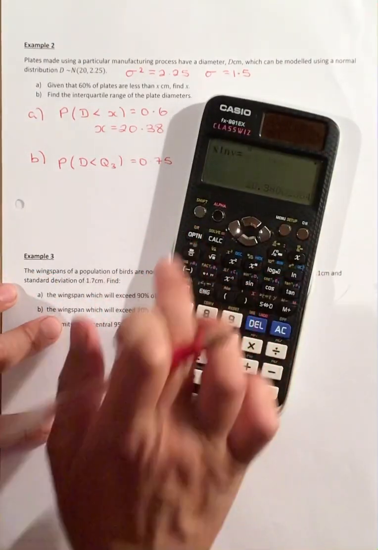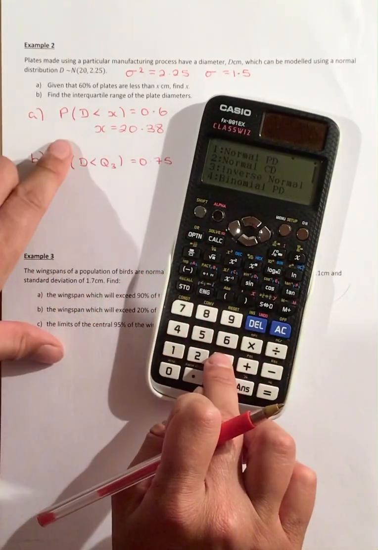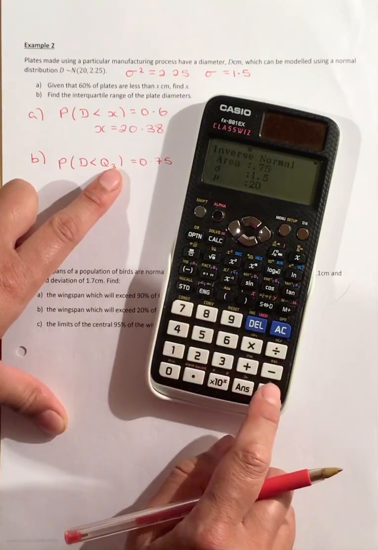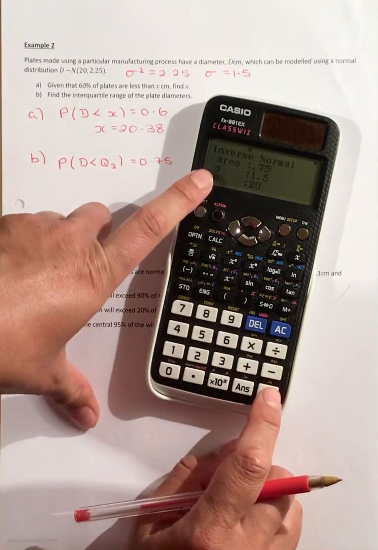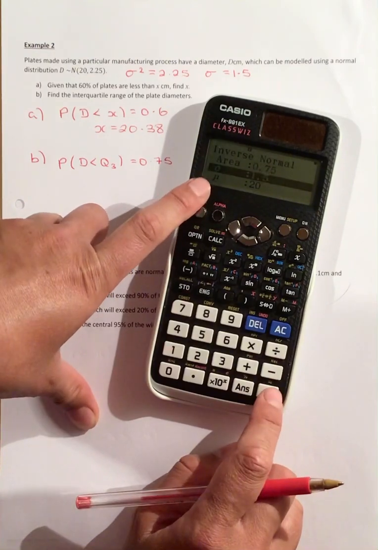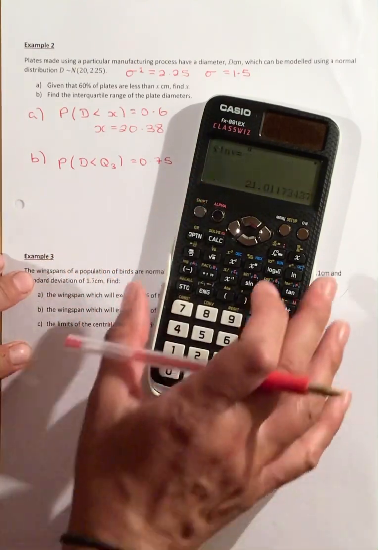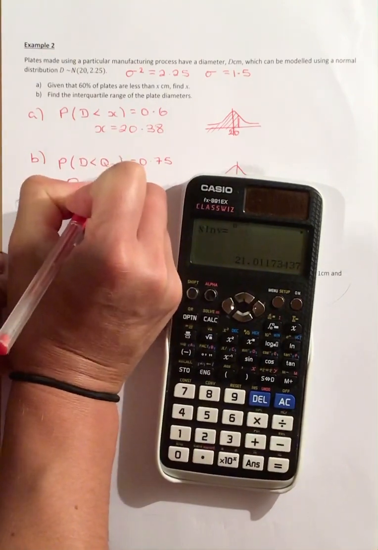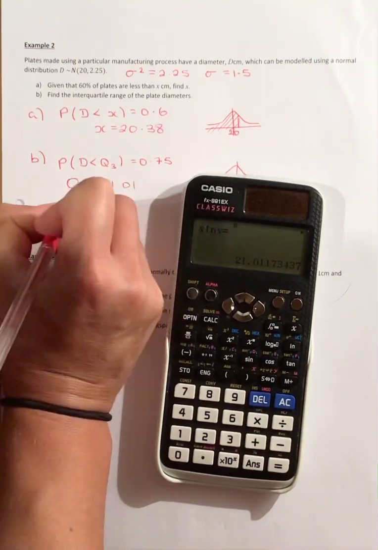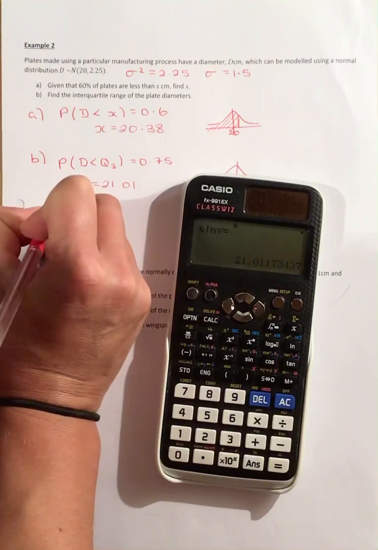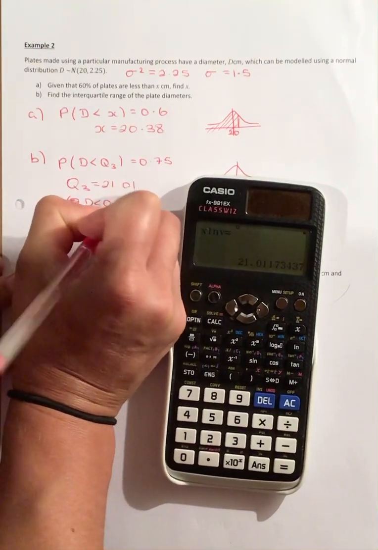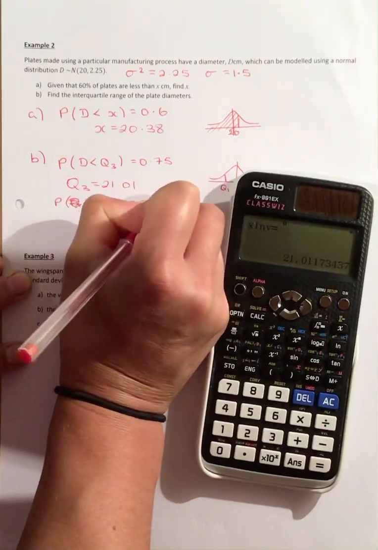So using our calculator, inverse normal function, area 0.75, we've already got the right standard deviation and the right mean, so we get 21.01 for our upper quartile. For our lower quartile, we want a probability that D is less than that value of 0.25.